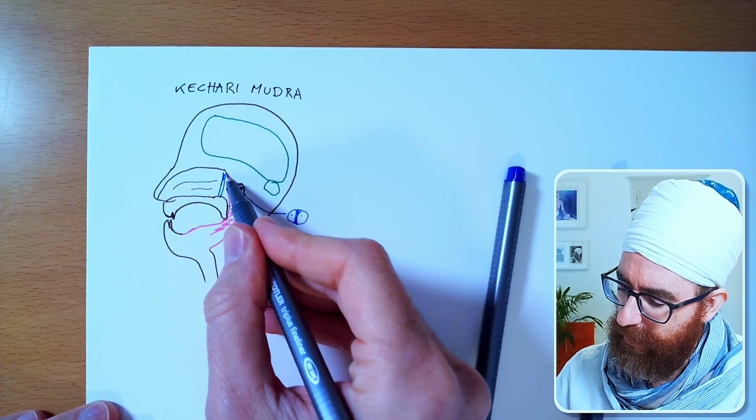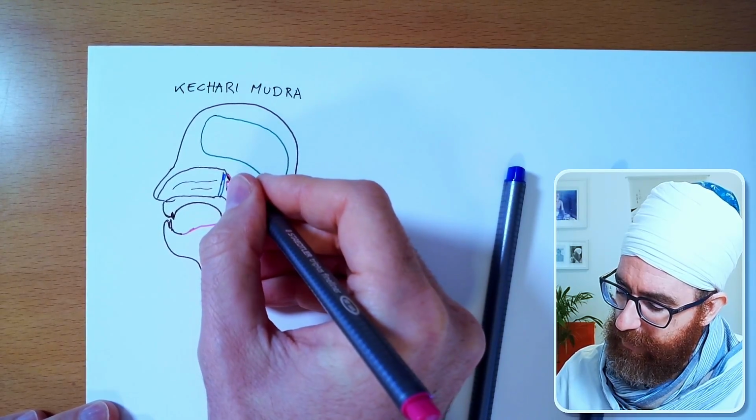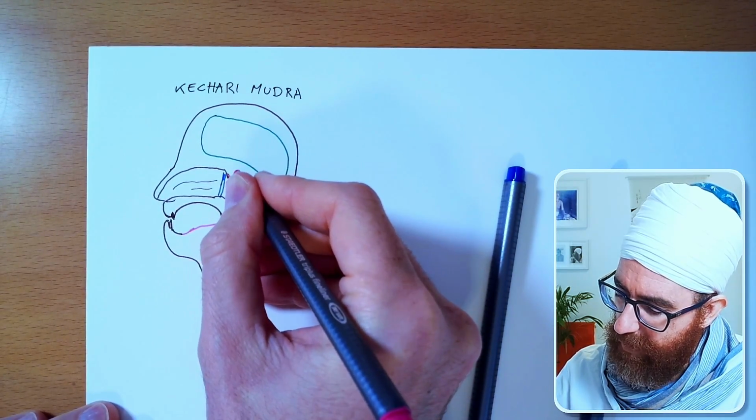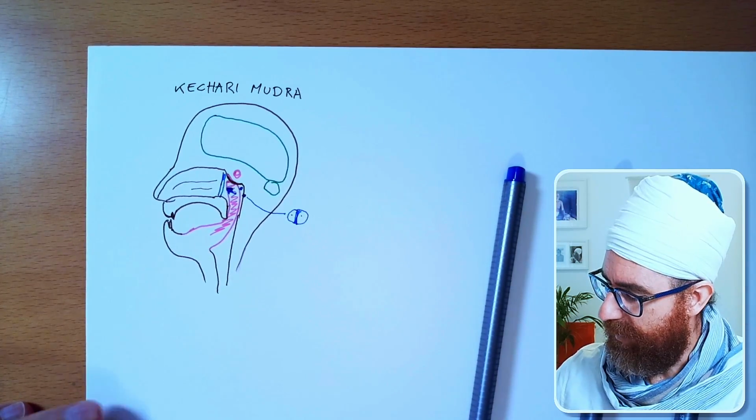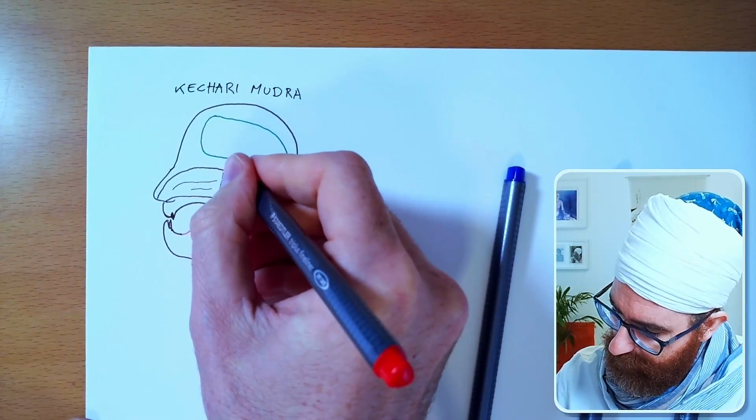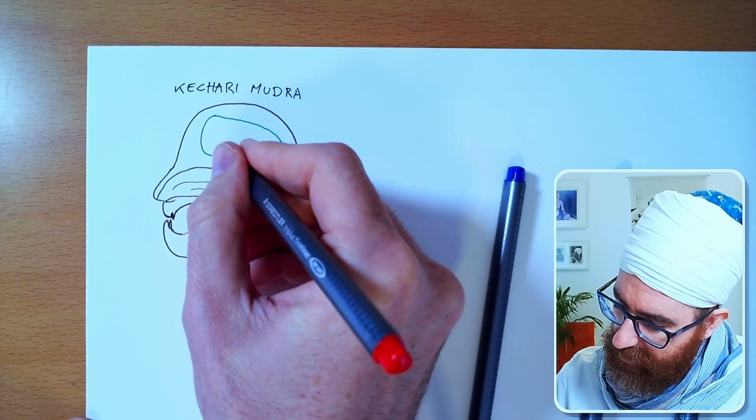It's actually talking about this bone. And the reason is because there is right here, I'm going to do it in another color. Right here is where the pituitary sits.